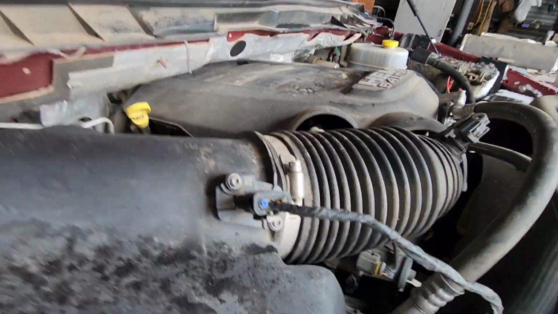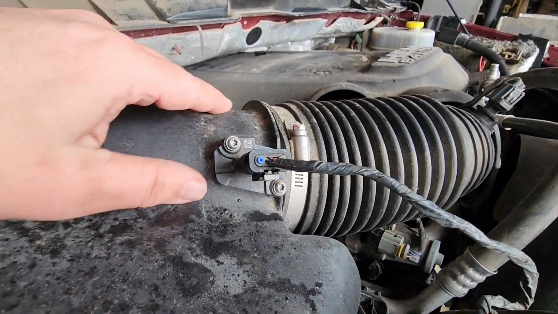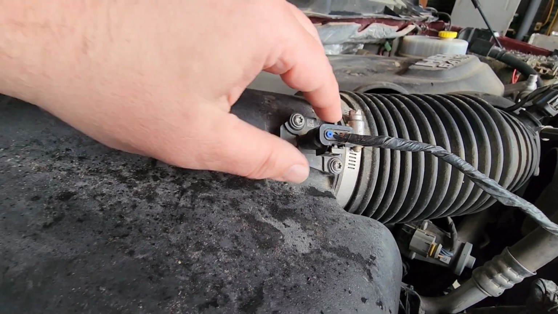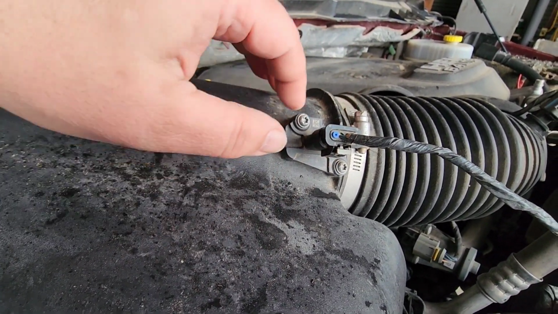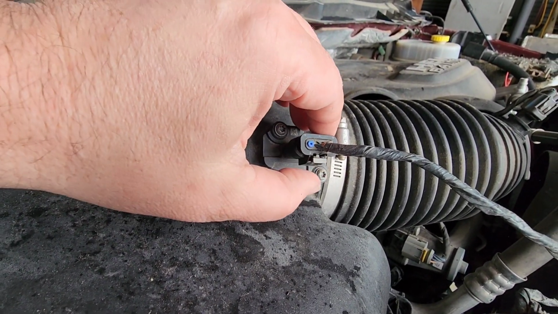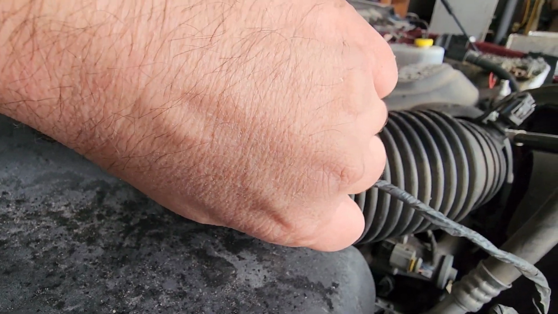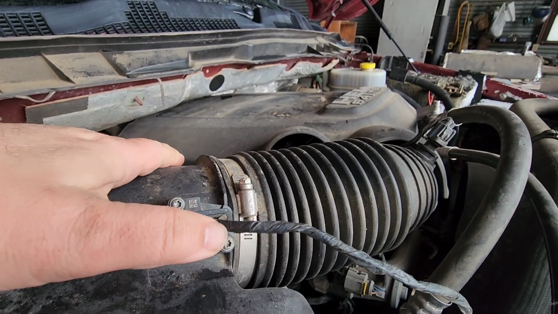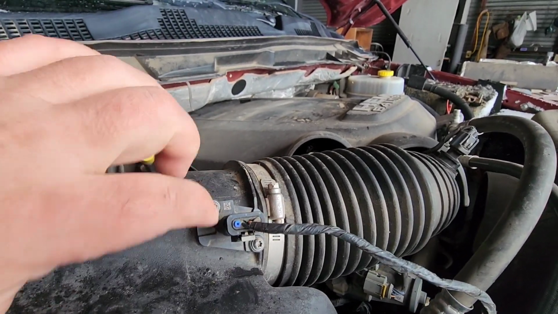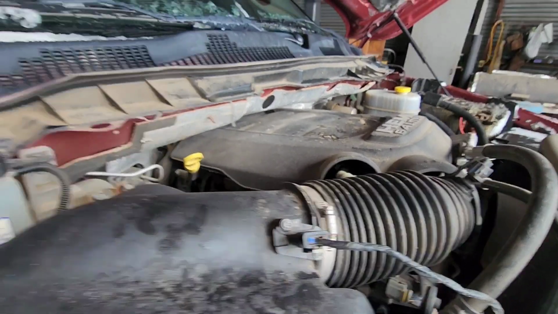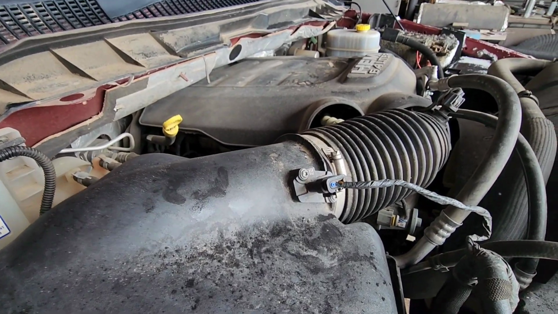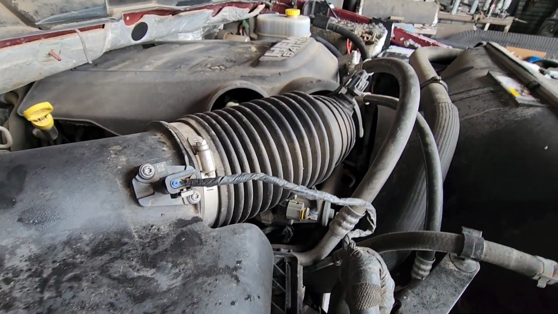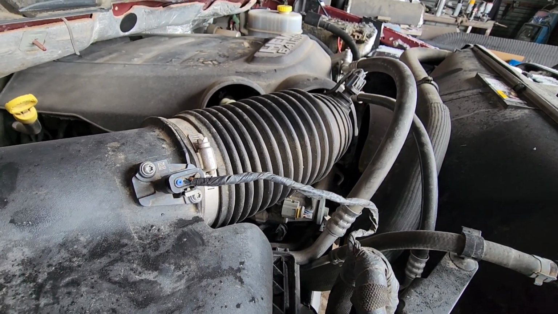Well, it looks like I lost my video. I cleaned the mass airflow sensor next, which is located right here. You just need to pull up, and then you hear it click, and then just pull out. Simple as that, and then take these two screws off and blow it off with the mass airflow sensor cleaner. Do not touch the bulb or any of the metal parts on there.